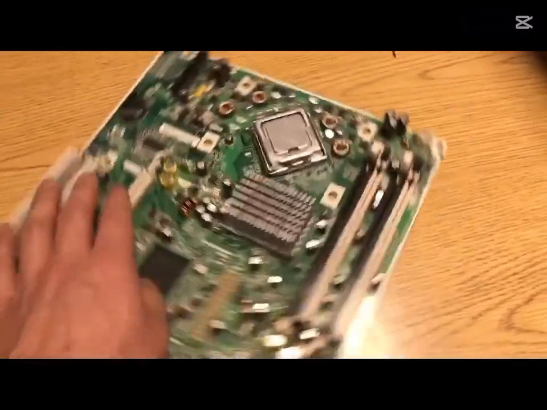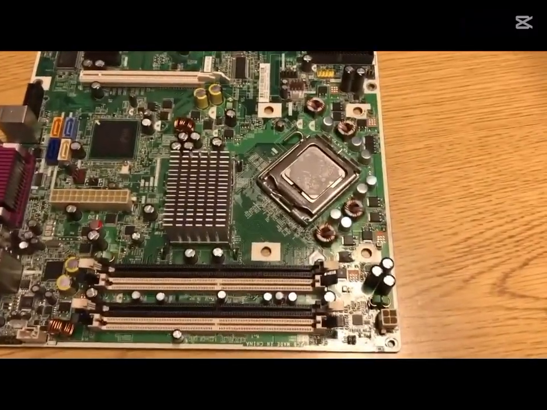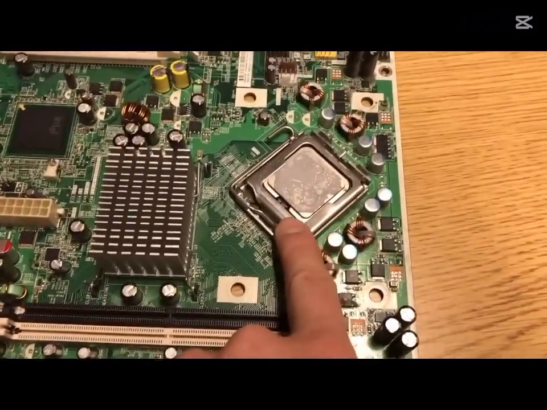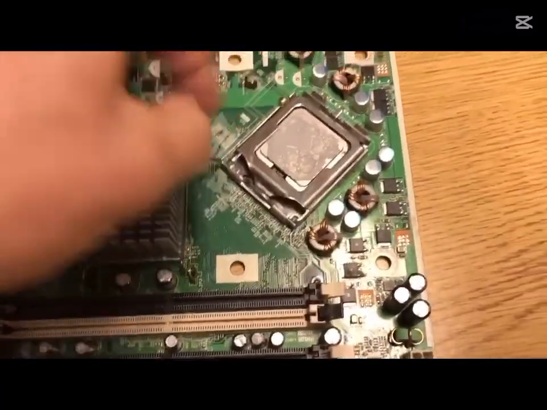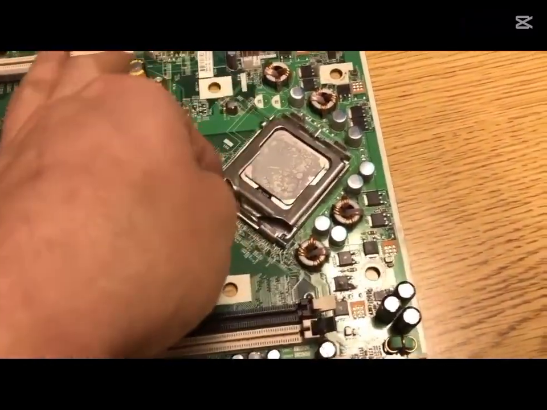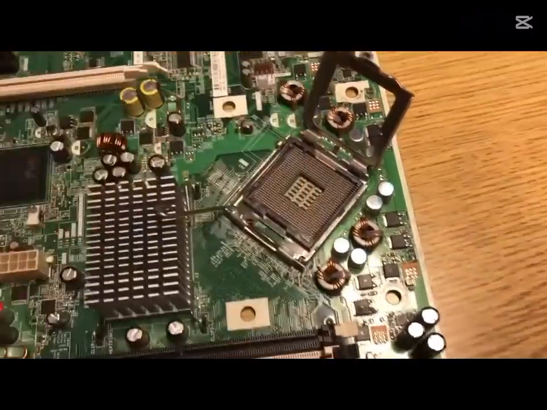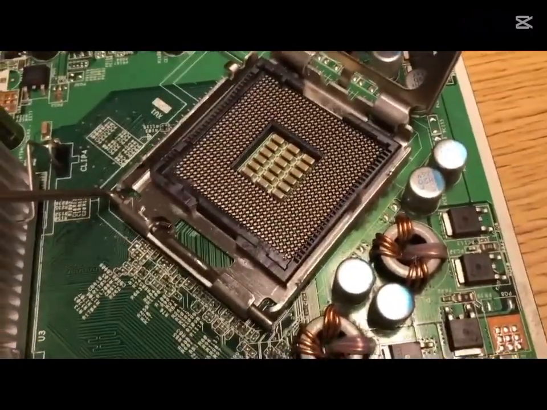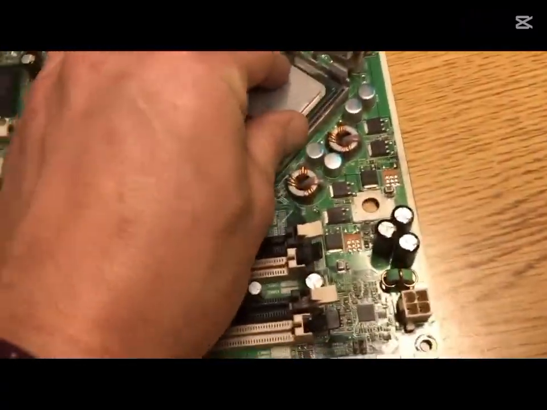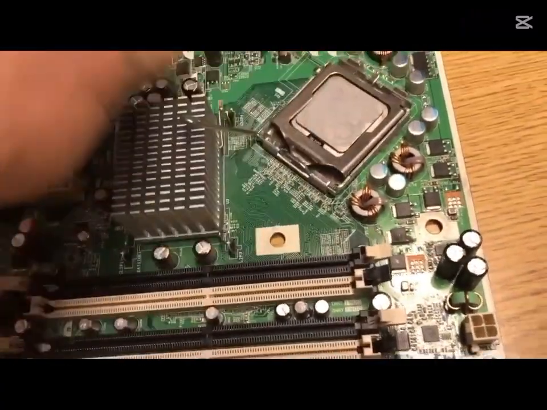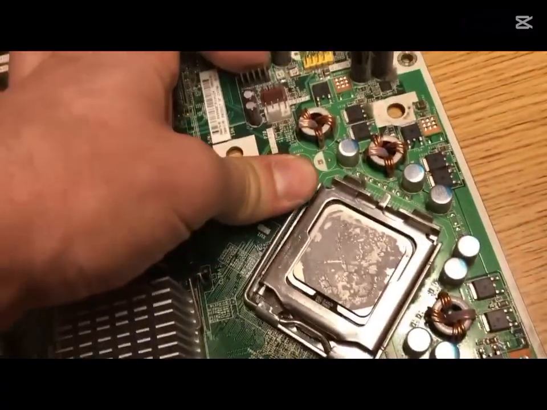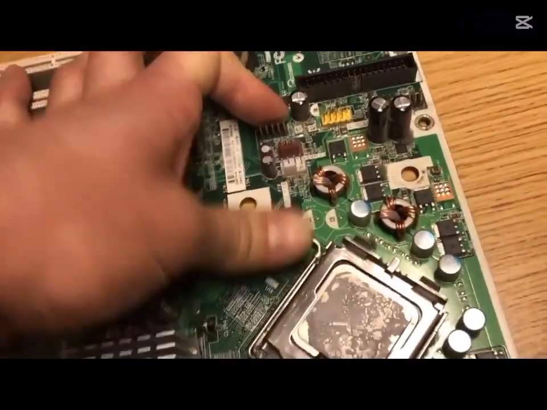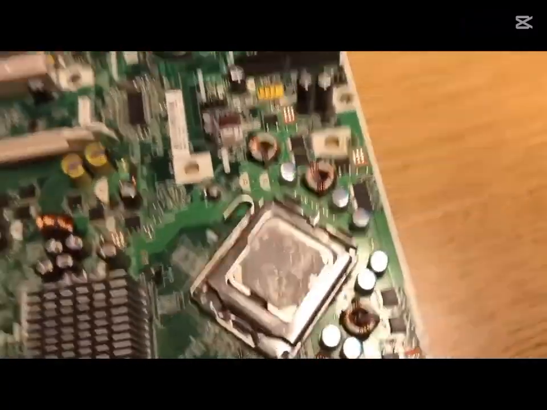So the first thing I want to talk about is the CPU, or the central processing unit, and that resides here on the board. It sits in what is known as the CPU socket, okay? So the socket allows the CPU to interface with the board, and it simply just snaps into the board like so, okay?